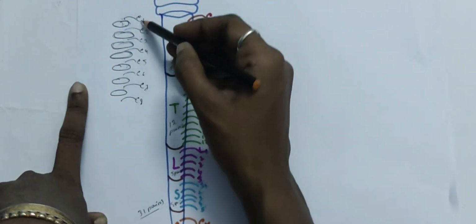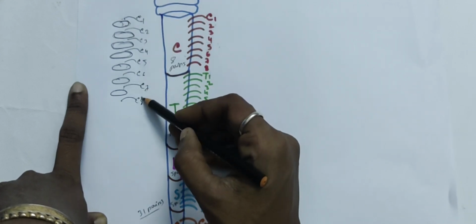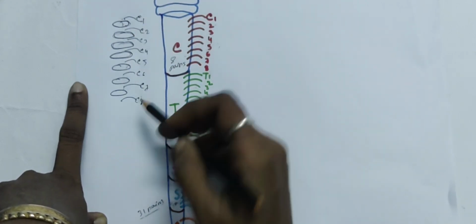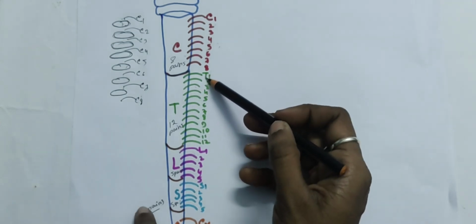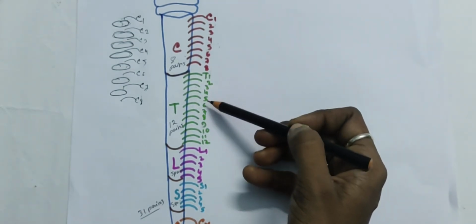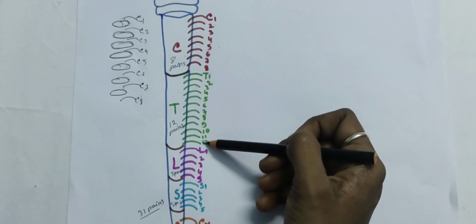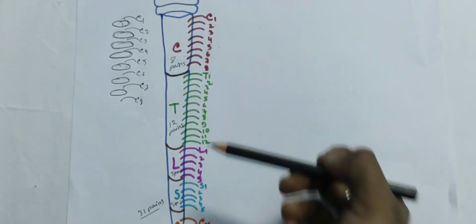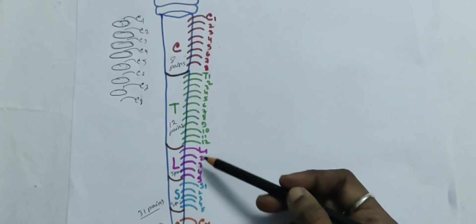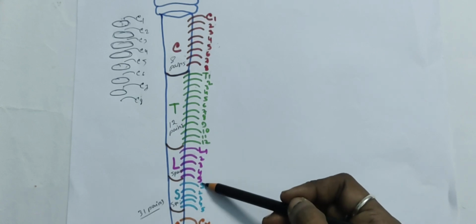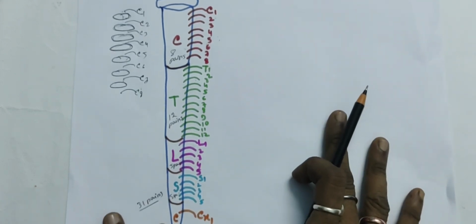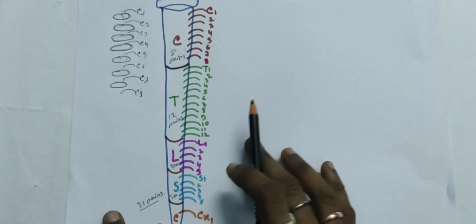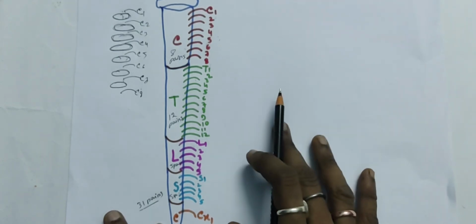So these are the vertebrae and these are the cervical nerves. Now there are T1, T2, T3, T4, all thoracic nerves up to 12. Then lumbar vertebrae 1 to 5, sacral 1 to 5 and coccygeal 1.